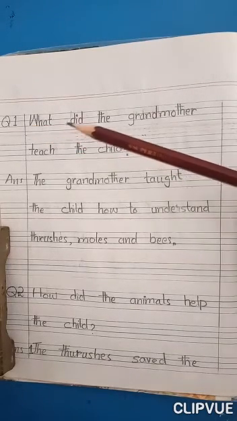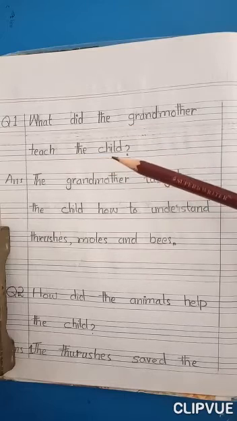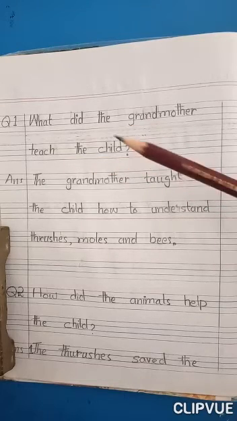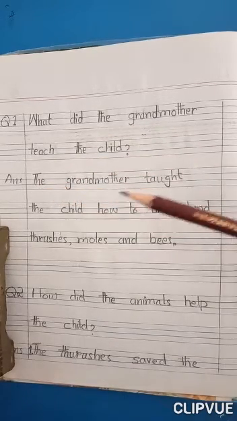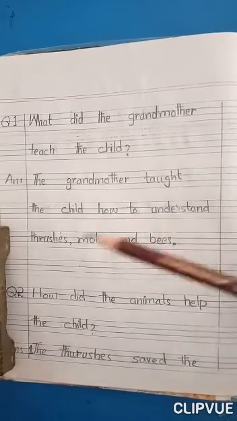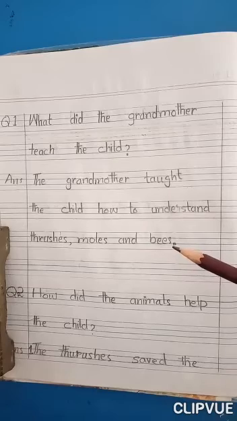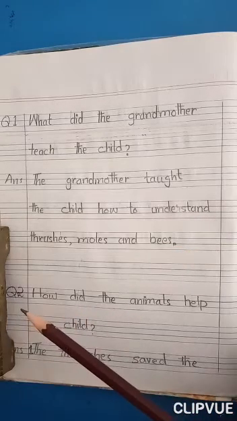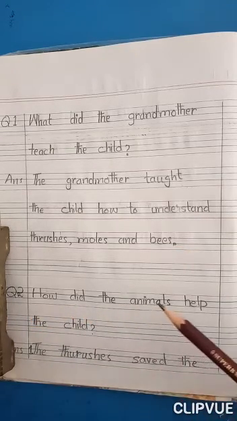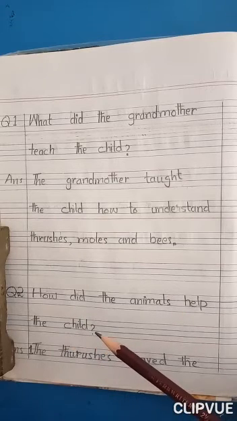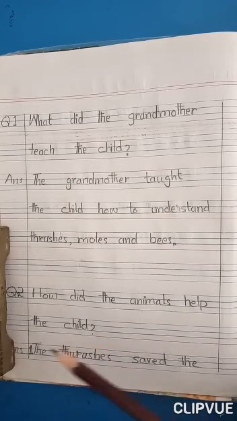Question number 1. What did the grandmother teach the child? Put question mark at the end of question. Answer. The grandmother taught the child how to understand thrushes, moles and bees. Put full stop at the end of answer. Question number 2. How did the animals help the child? Put question mark at the end of question.